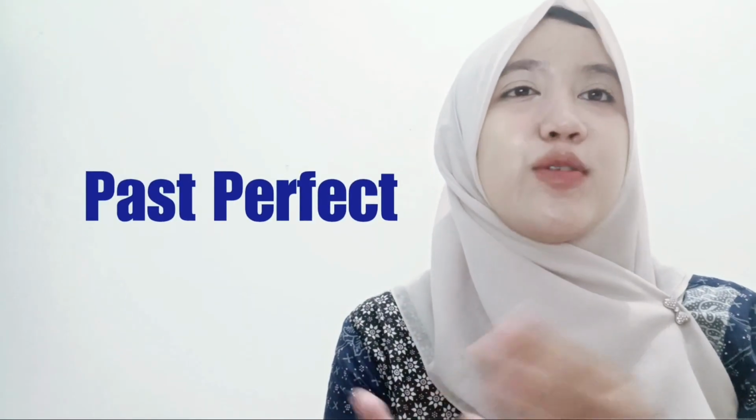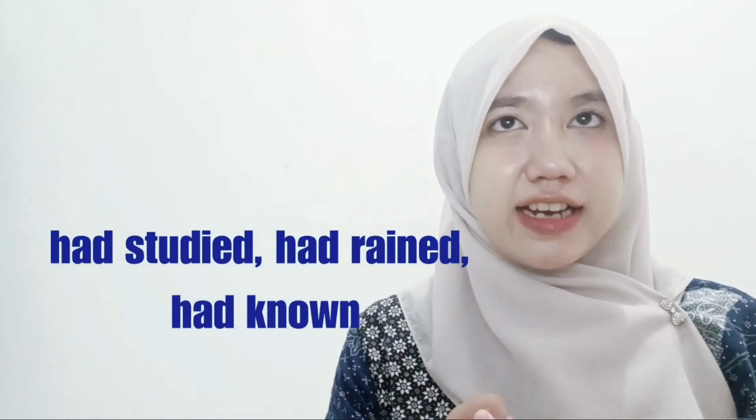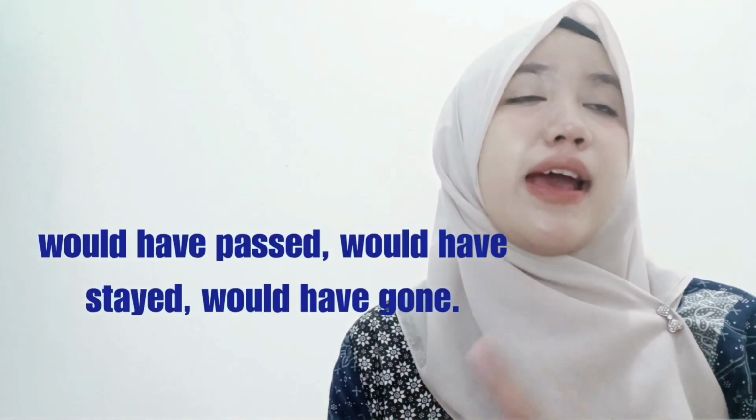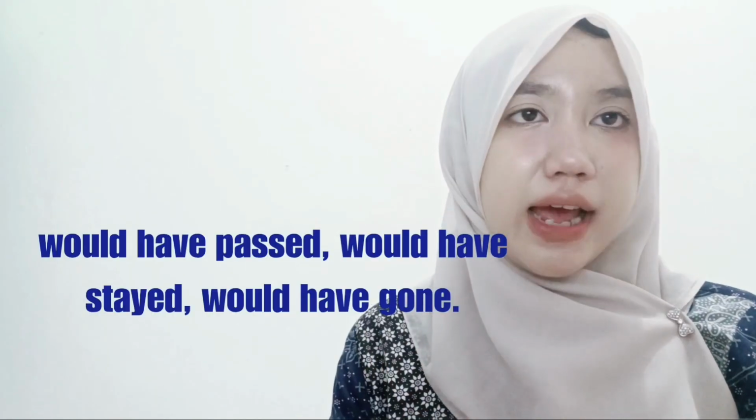Okay, just remember that in this type, the if clause uses past perfect, so it's like had studied, had rained, had known, and so on. And for the main clause, the result uses would have plus verb 3 or past participle, like would have passed, would have stayed, would have gone.